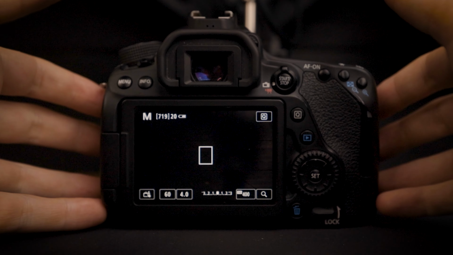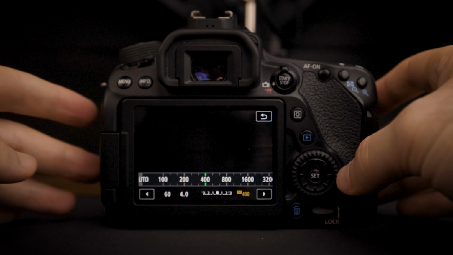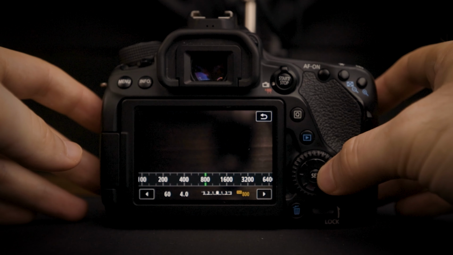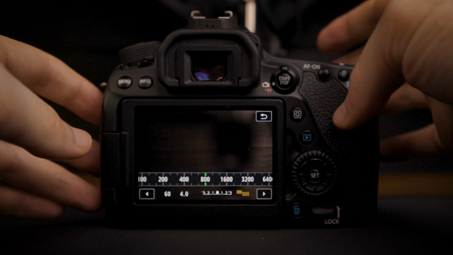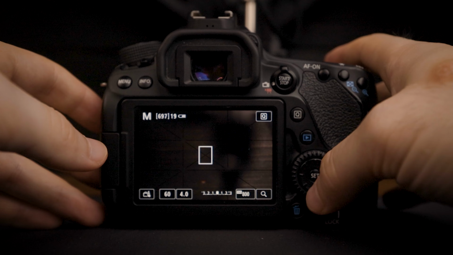Now, another way that you can do this, just like shutter and aperture, is if you have a touch screen, you can go ahead and touch that value. It brings up another little digital wheel. Or if you don't have a touch screen, you can use your keys and your dials next to your screen to go and select that.